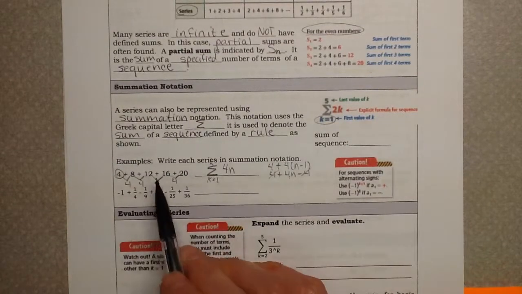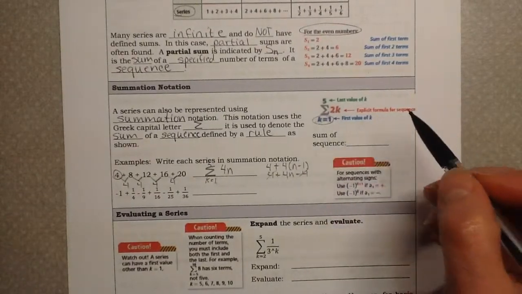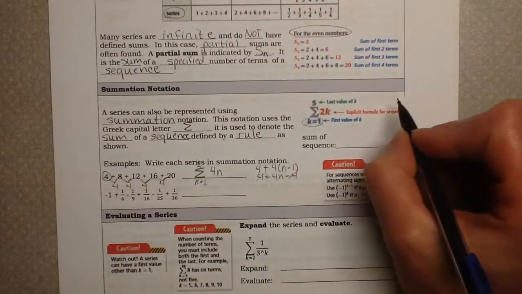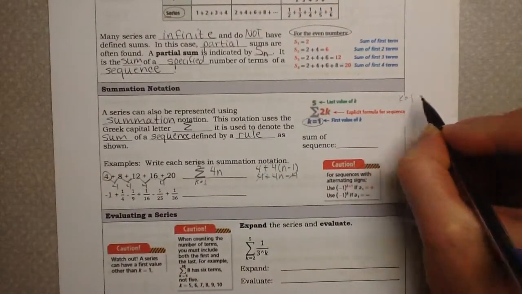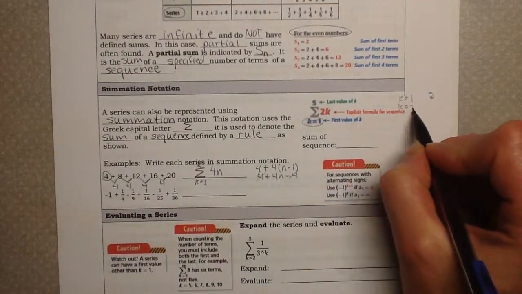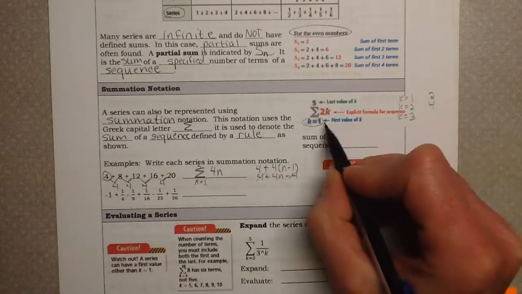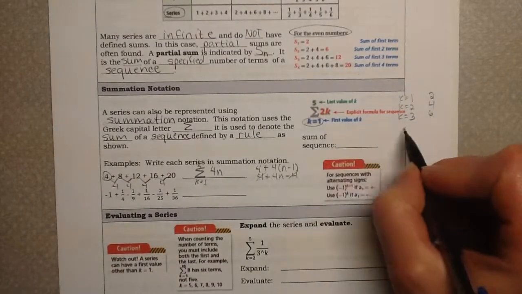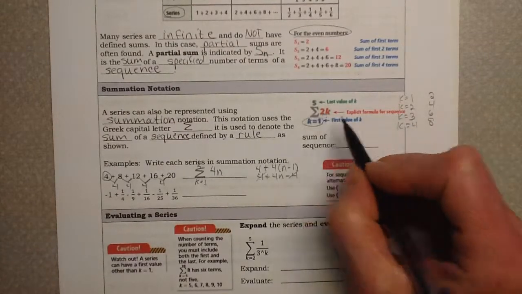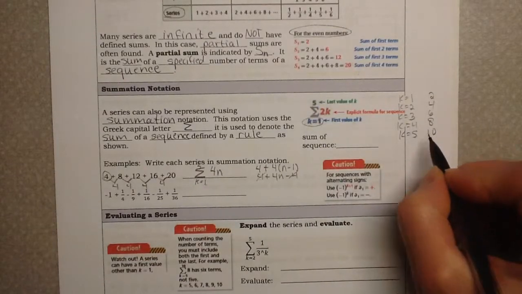Okay, so with that in mind, let's look up at this one right here and let's find the sum of this sequence. So when k equals 1, just make sure I have this all on the screen here. When k equals 1, 2 times 1 is 2. When k equals 2, 2 times 2 is 4. K equals 3, 2 times 3 is 6. K equals 4, 2 times 4 is 8. When k equals 5, 2 times 5 is 10.